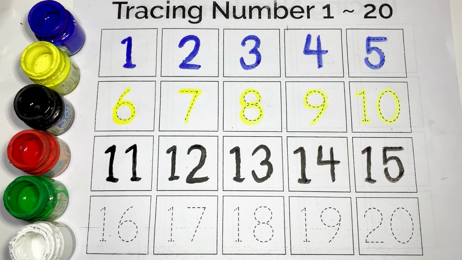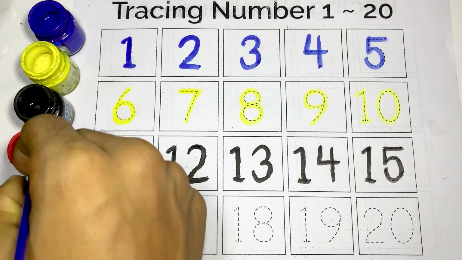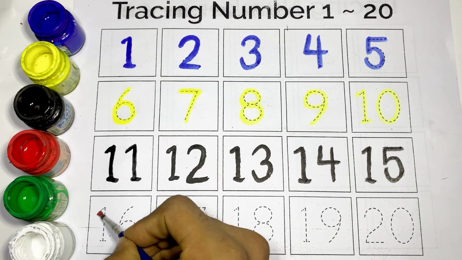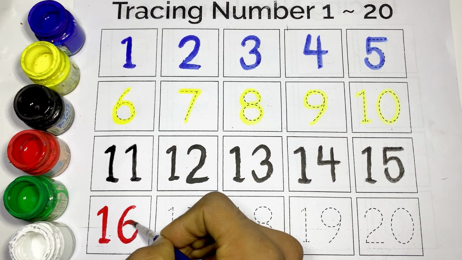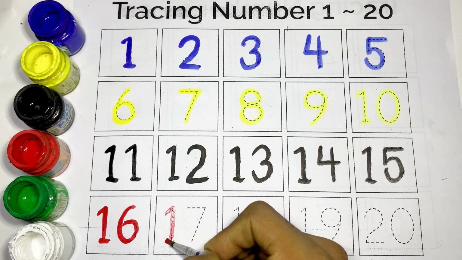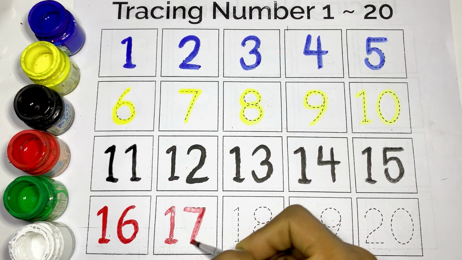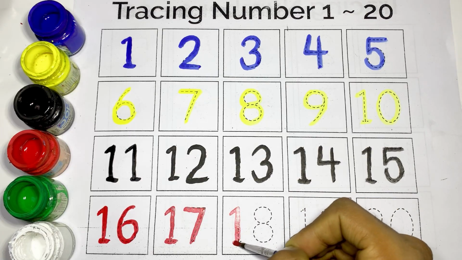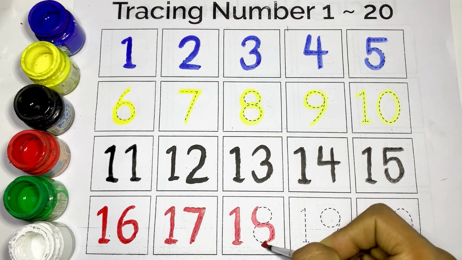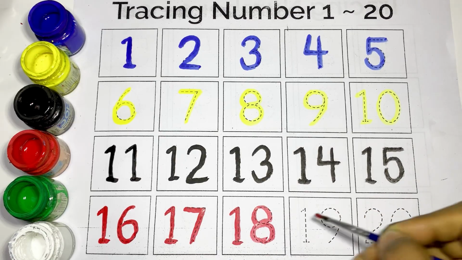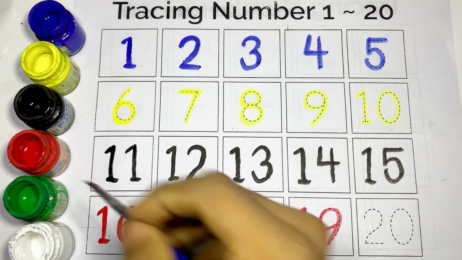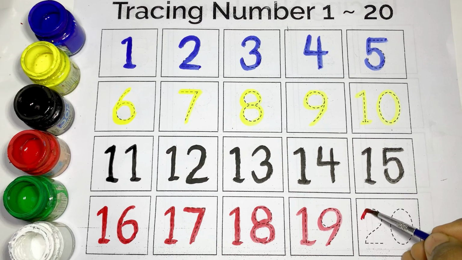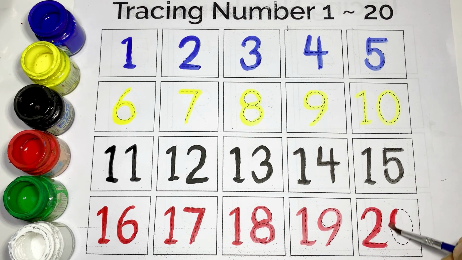Kids, now it is 16. The numbers of 16. And here is red color. 17. The numbers of 17. 18. The numbers of 18. 19. The numbers of 19. Kids, again use red color and draw 20. The numbers of 20.